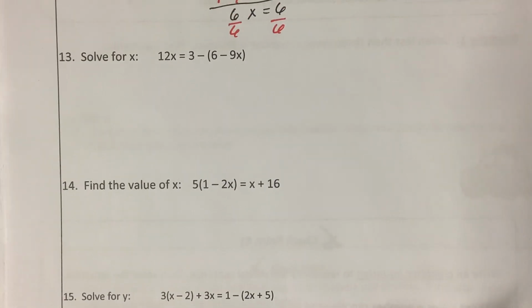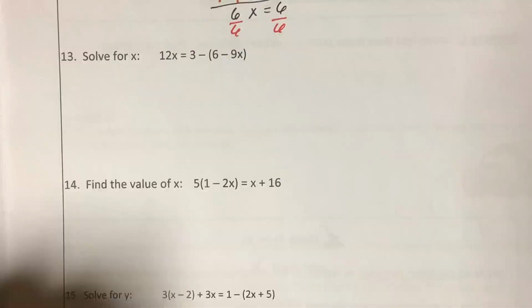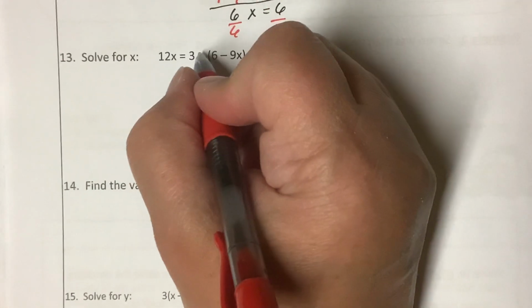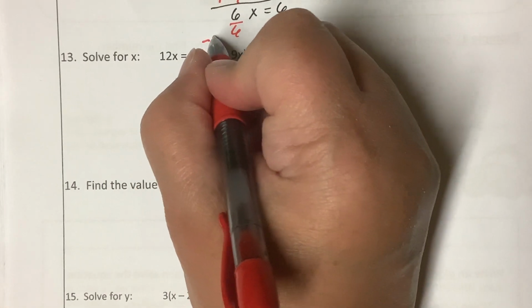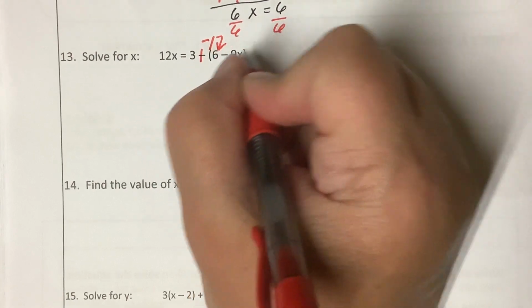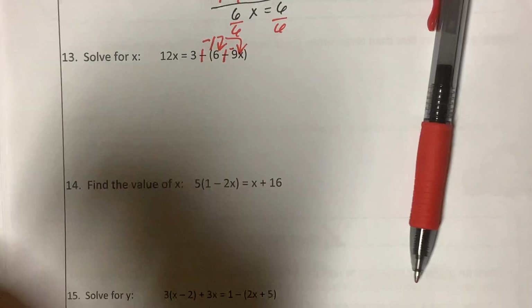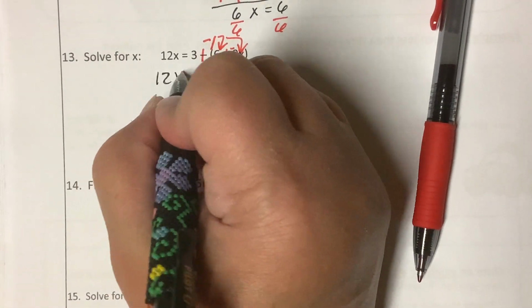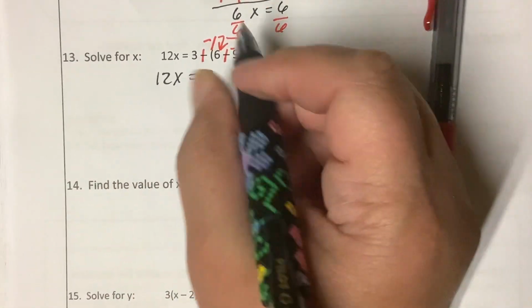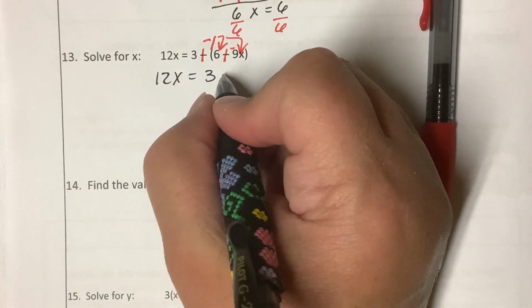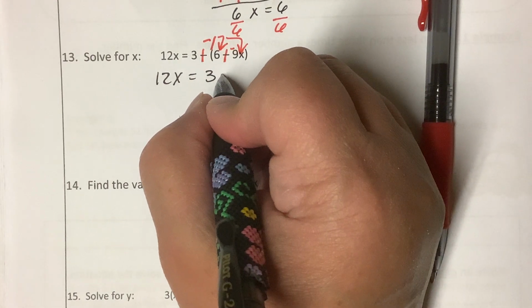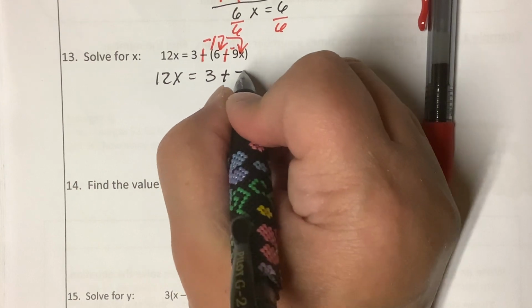Okay, so this, now things are harder, is plus negative 1. So negative 1 plus negative 9 and times negative 9. Here we go. 12x equals 3. Negative 1 times 6 plus negative 6.